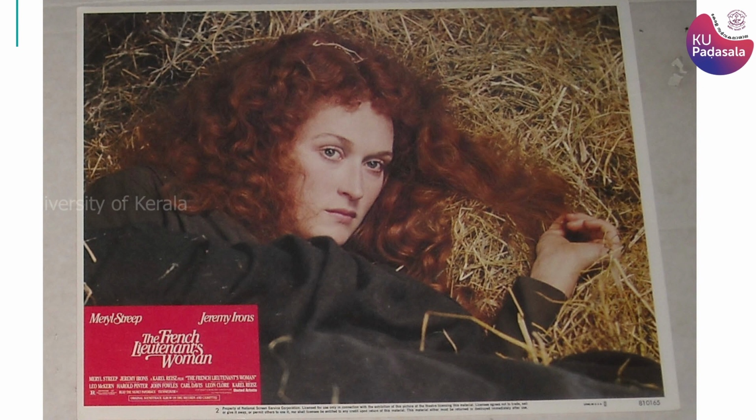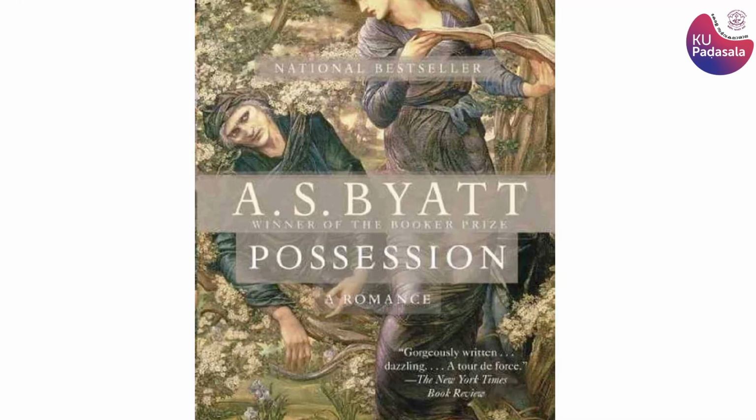Then there is John Fowles, who wrote The French Lieutenant's Woman. A.S. Byatt, who wrote Possession. Margaret Drabble, who wrote The Millstone, Jerusalem the Golden, The Peppered Moth, The Witch of Exmoor. So many major novels. Some of them won the Booker Prize. All of them are bestsellers. Julian Barnes, Ian McEwan, Hilary Mantel. You know, Hilary Mantel won the Booker Prize not once but twice.